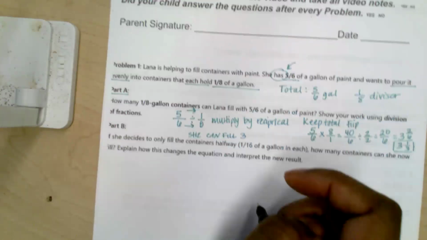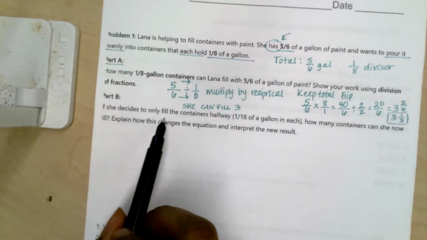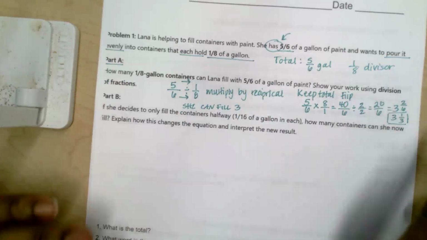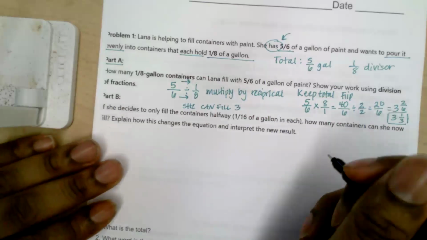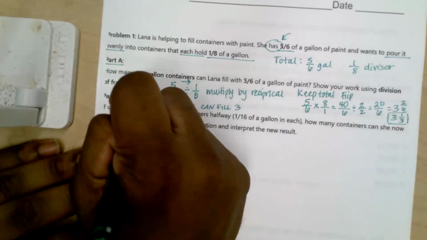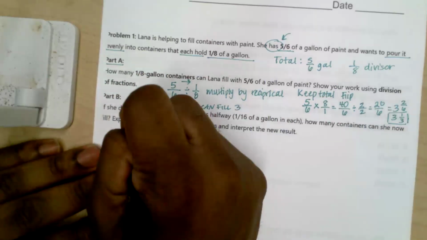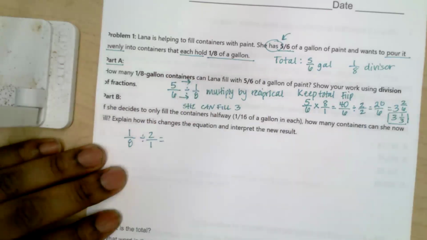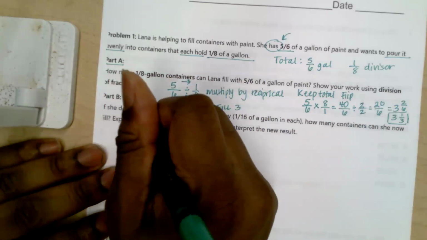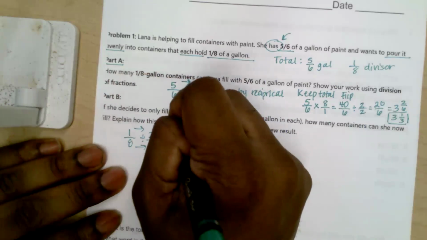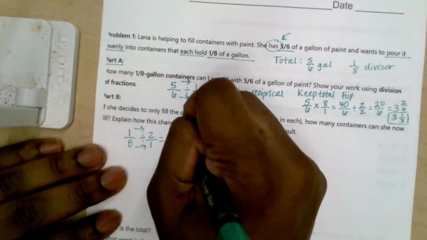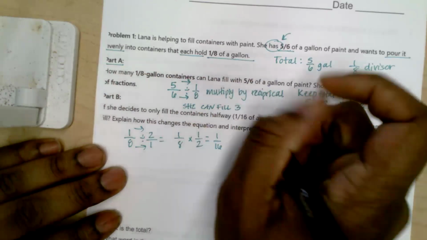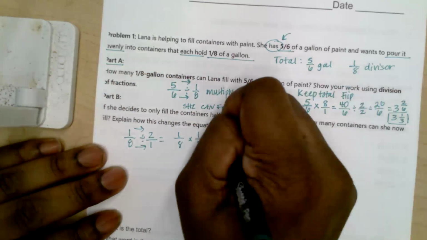Okay, let's look at the other part. If she decides only to fill the containers halfway, how many containers can she now fill? So at first it was 1/8. She was filling it 1/8, but she wanted to fill it halfway, so she got divided by 2, which is 1, can't divide by 2. So you have to do 1/8 times 1/2, which is 1/16. That's where this comes from because it's halfway.